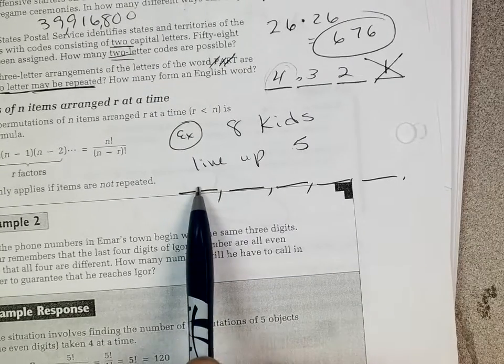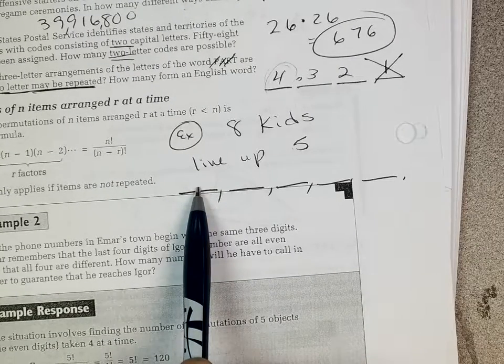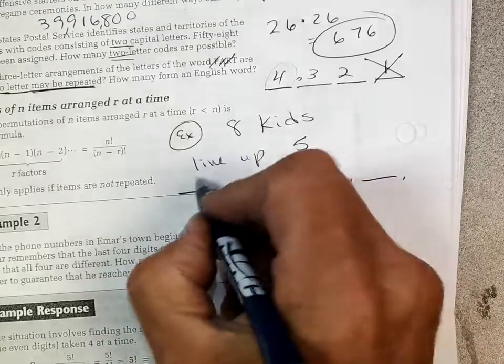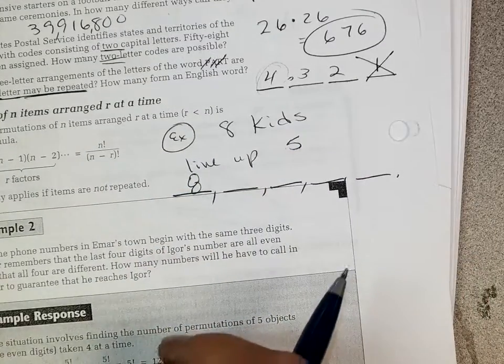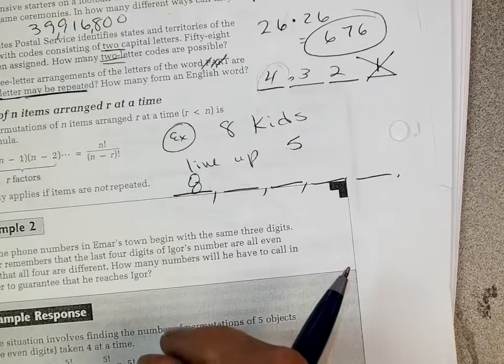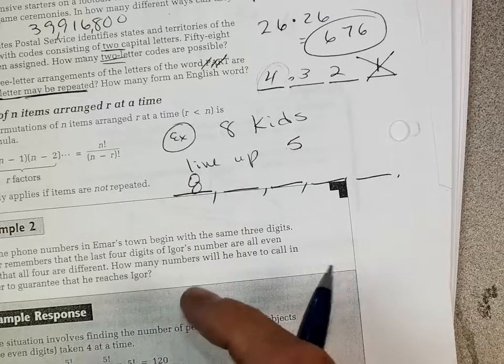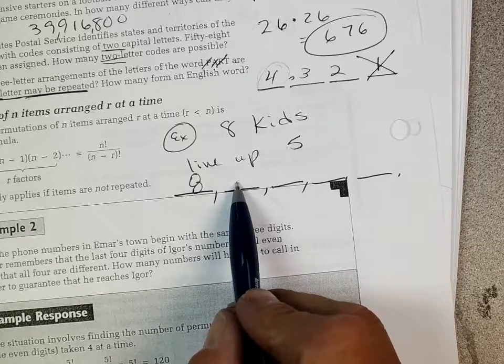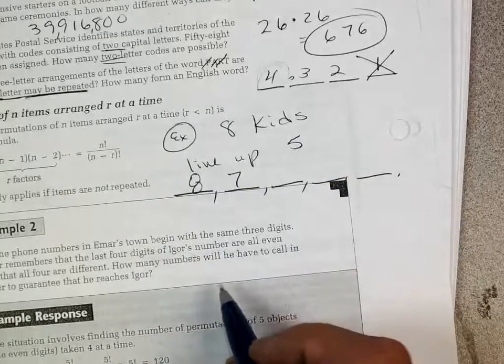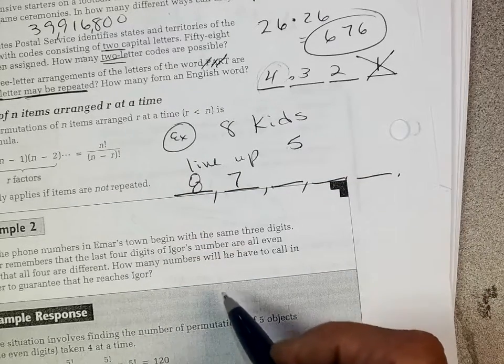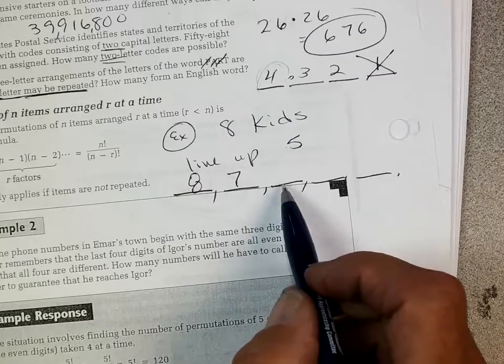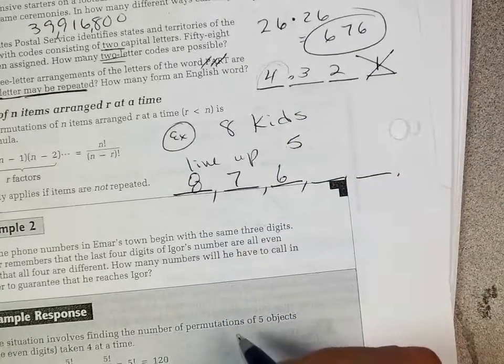How many choices do I have for the first kid? 8. Okay, so boom. Katie's up. She's out of there. Now I've got 7 kids standing around, okay? How many choices do I have for the second position? Okay, now boom, I pick Kurt. Kurt's up there, right? Now how many kids do I have left? 6, and then 5.